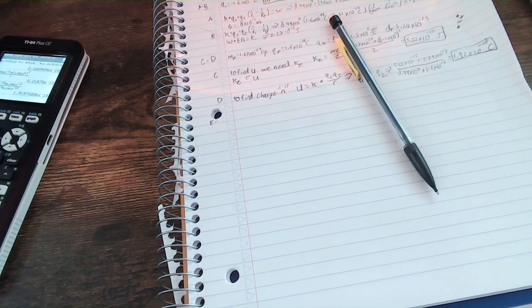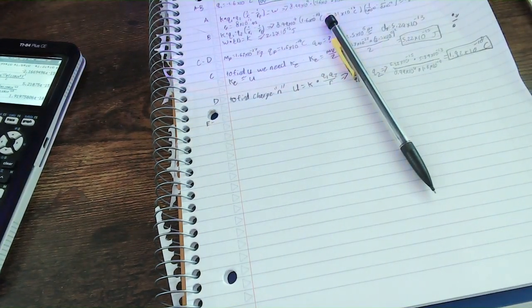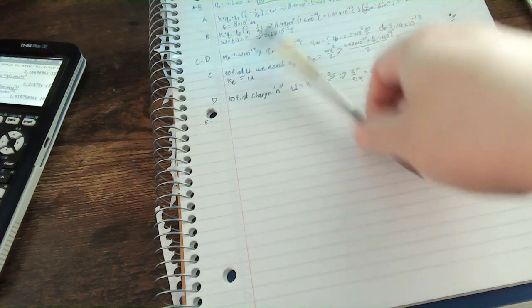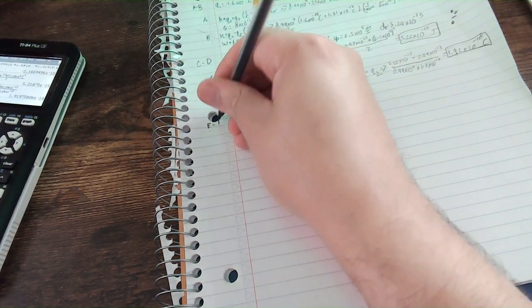E through, let me see how many times we use these variables, just to F. Should be easy. Okay, Mike's still not muted. That's great. Good to know.